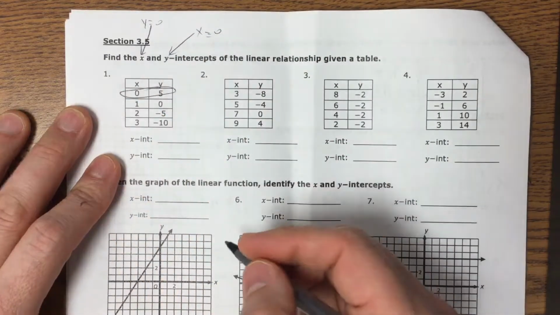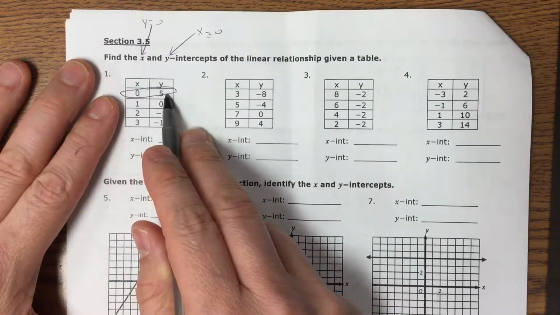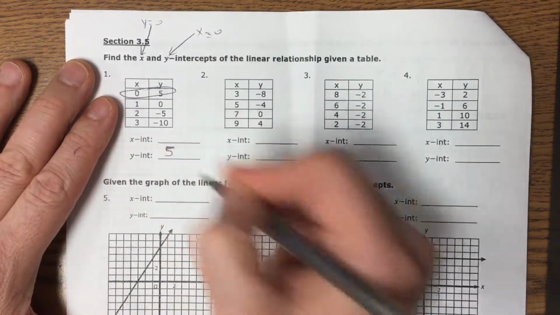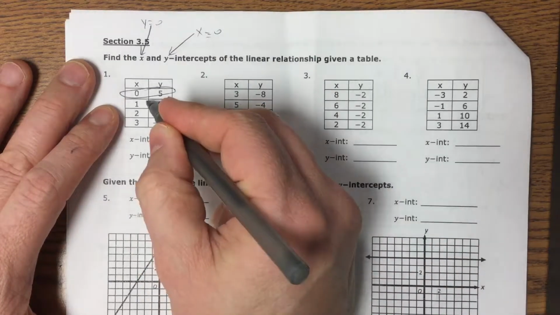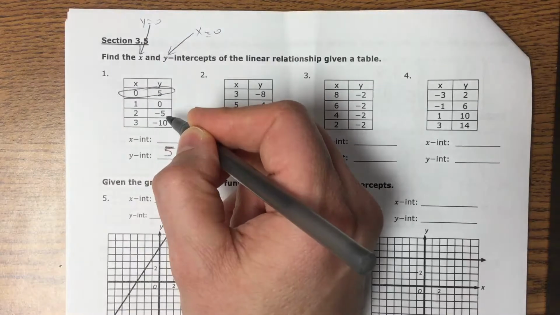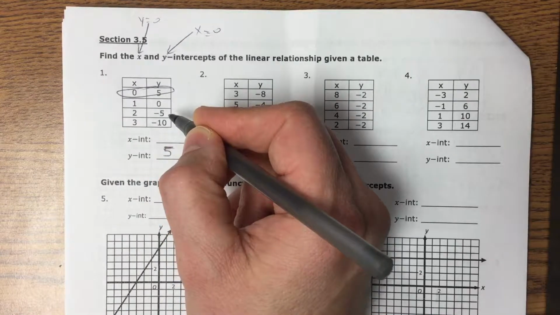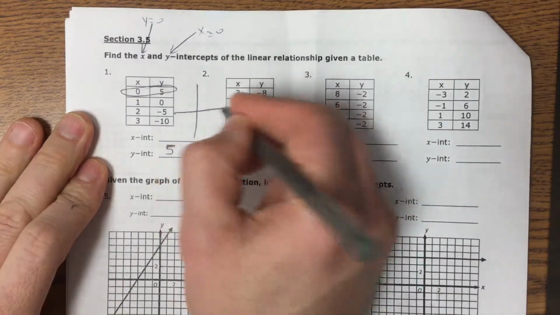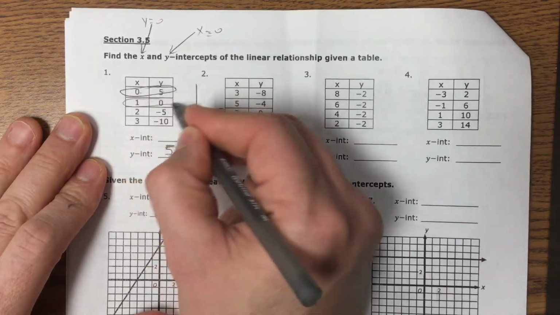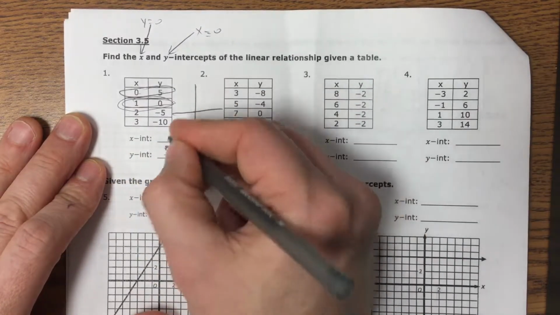That is the y-intercept. Okay, it's 5. This is the x-intercept. Wait, am I backwards? Sorry. This is the y-intercept. Yes, this is the x-intercept because y is 0.